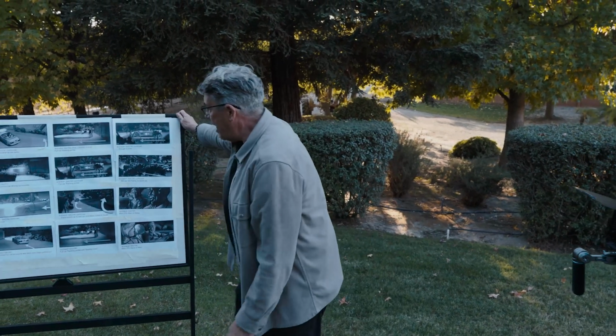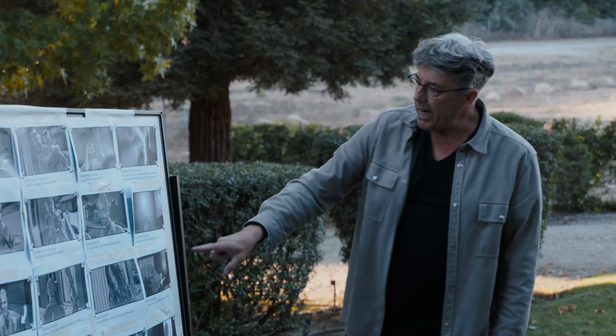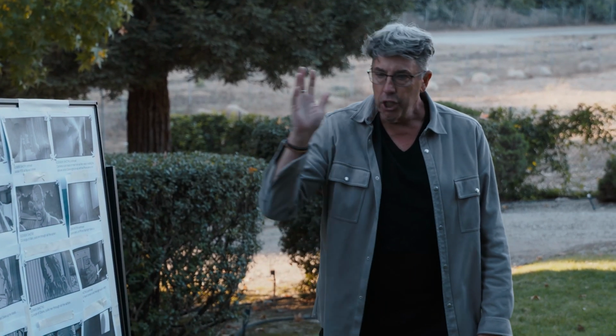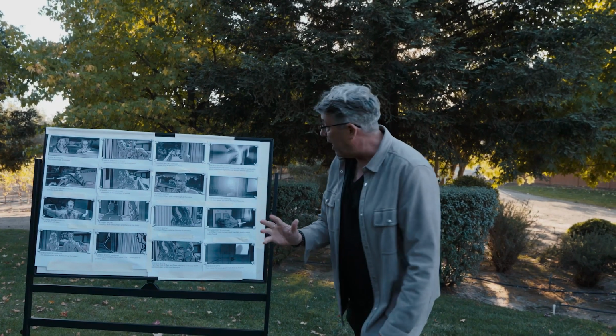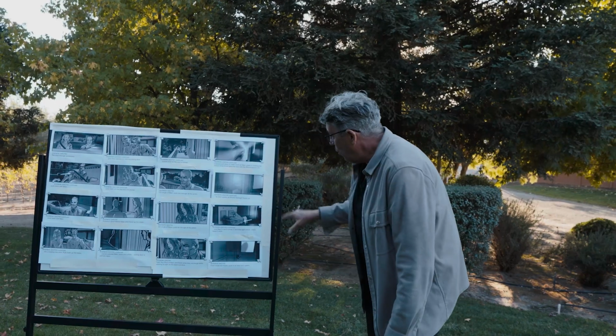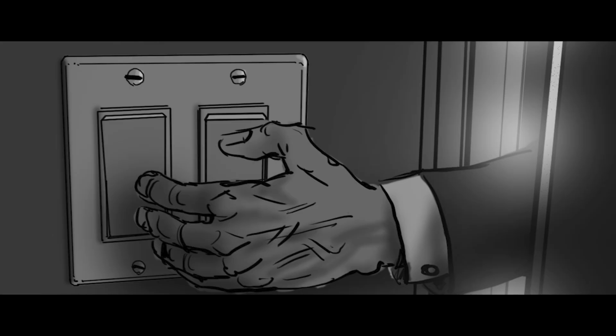And the last keyframe is the shot right here. So once they've made the determination to go inside the house and find out if there's an intruder in there, we have a shot where we're pushing in on the door, right? And as we push in on the door, the hand comes in to touch and try the light switch.